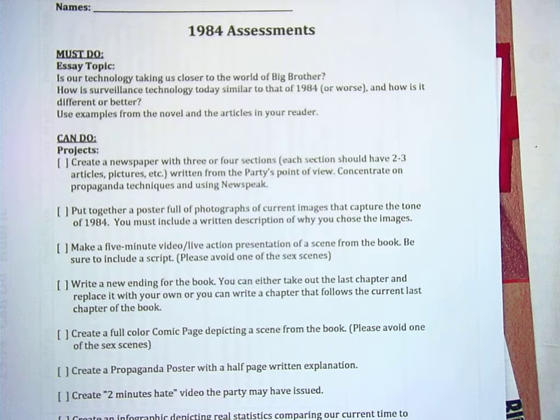And the must do is an in class essay, which we prepare for. And even though it is considered an on demand writing assessment in class, the day before, we spend some time organizing, finding quotes, and deciding what our response will be so that when we come in, we're ready to write. And the essay topic is, is technology taking us closer to the world of Big Brother? How is surveillance technology today similar to that of the book? And how is it different or worse? And then they're going to use examples. So that is something that is a traditional in-class essay, and I provide scaffolds for that.